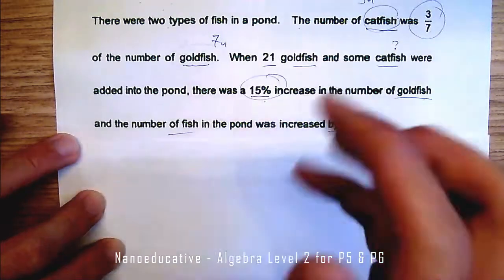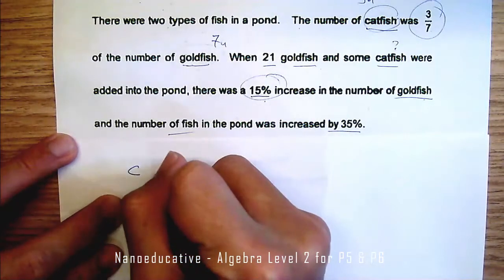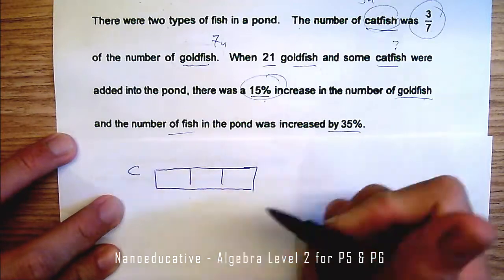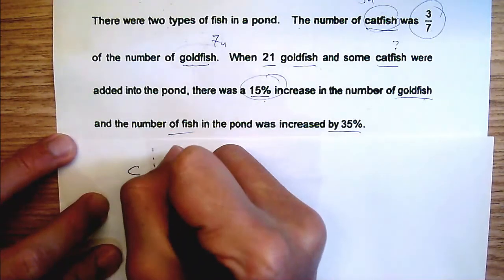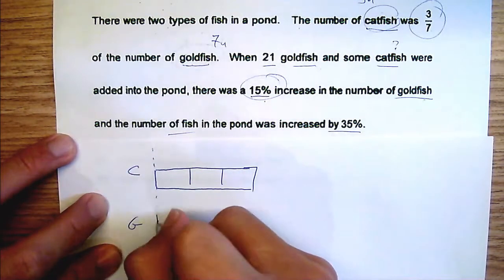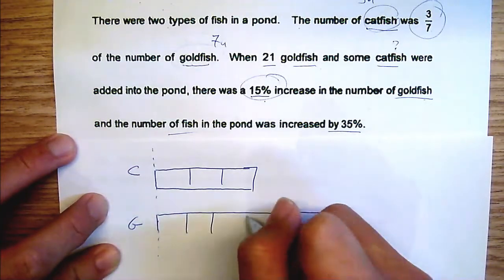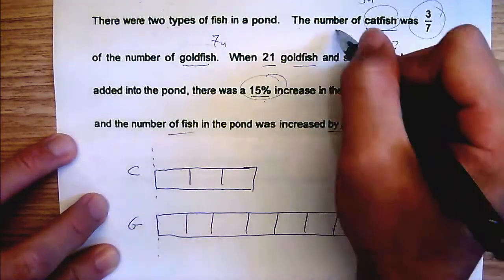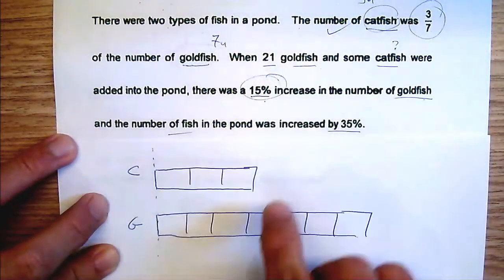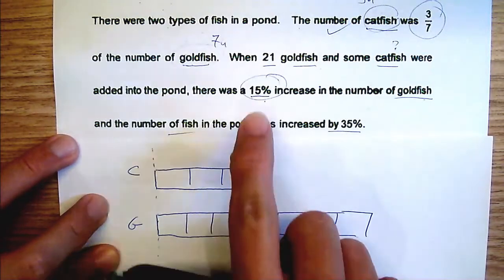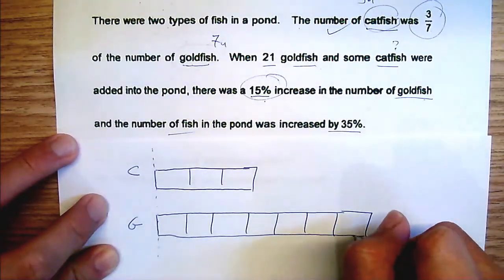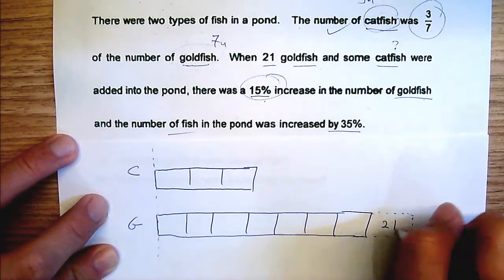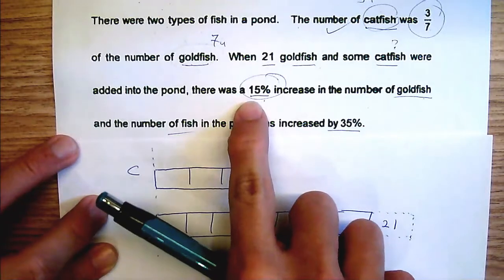Okay, so I'm going to draw the catfish. So catfish is 3 units. 1, 2, 3. And then goldfish will be 7 units. 1, 2, 3, 4, 5, 6, 7. This is the original one, right? So this one done. They said that when 21 goldfish and don't know how many catfish were added, there was a 15% increase in the number of goldfish. So I add 21 more goldfish, and then there was a 15% increase in the number of goldfish.